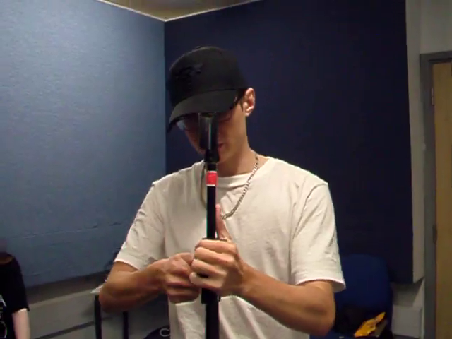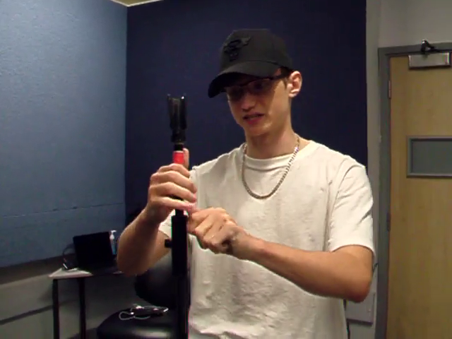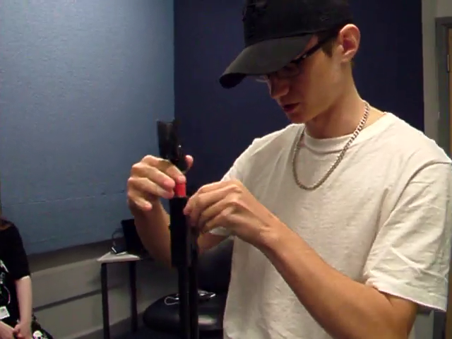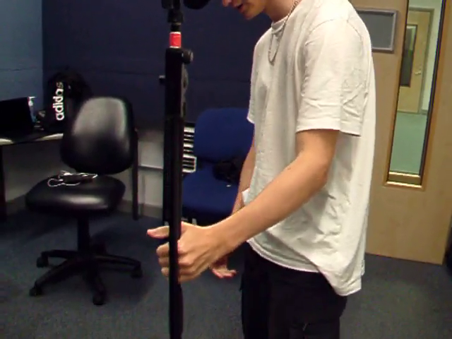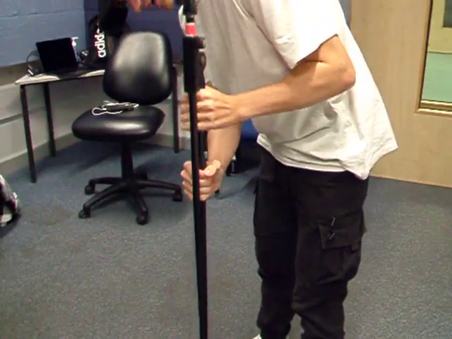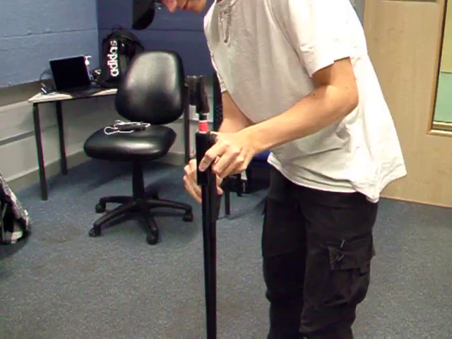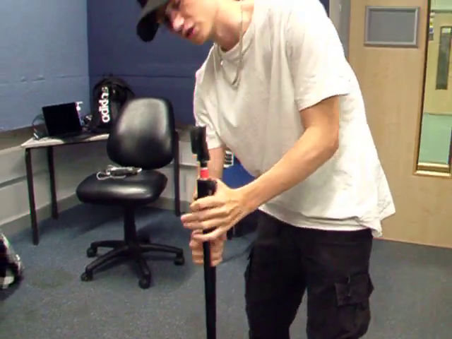So bring this back down. You just pack it down the exact same way you set it up, really. It's not hard work. Again, just do exactly the same thing you did to set it up, just in the reverse order.